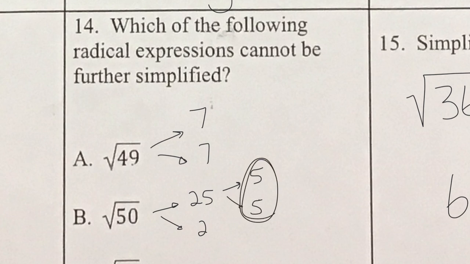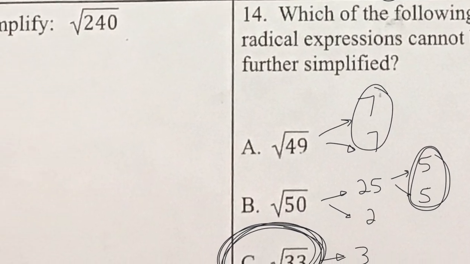There's a double. So that means it can be simplified. 33 is 3 times 11, right? Neither of which can be simplified any further. So root 33 is a number that cannot be simplified any further, because it doesn't give you any factor pairs when you do your factor tree.